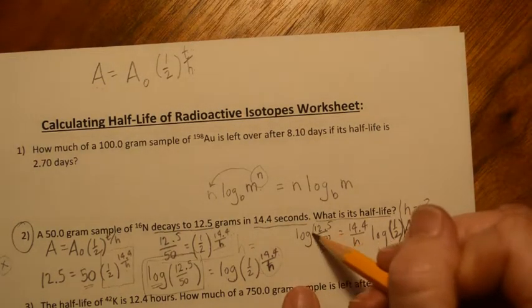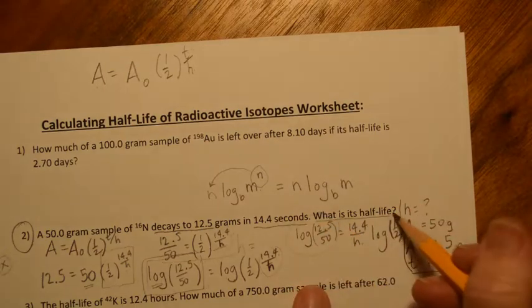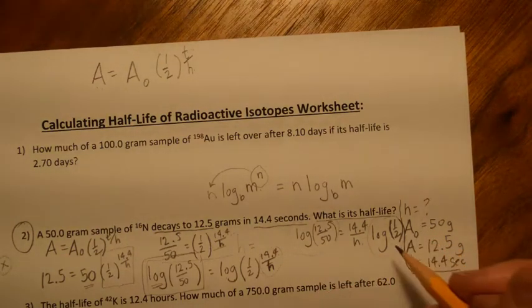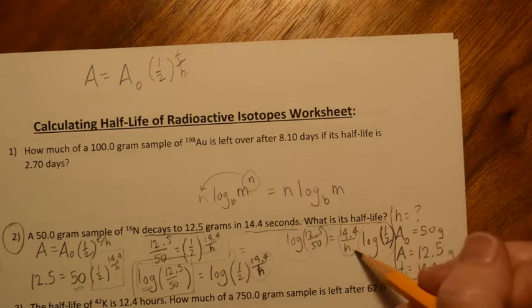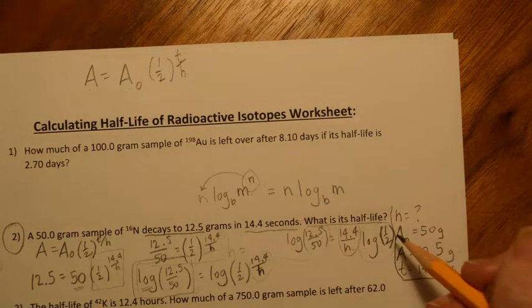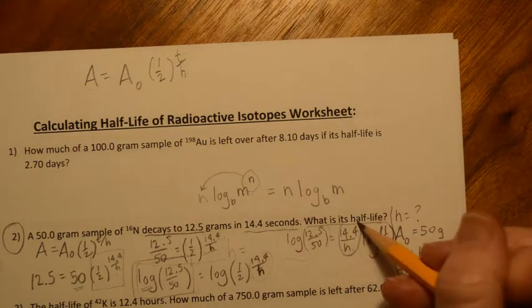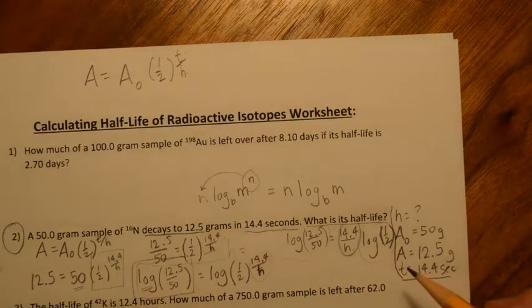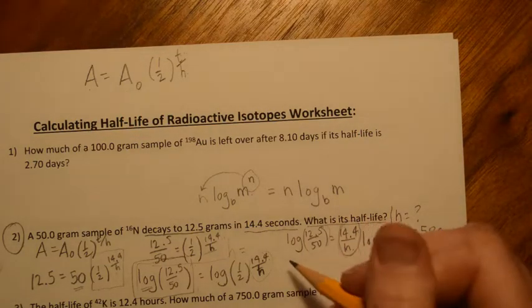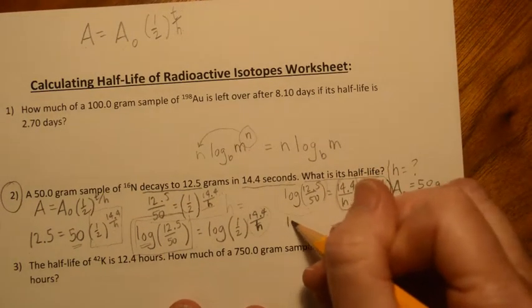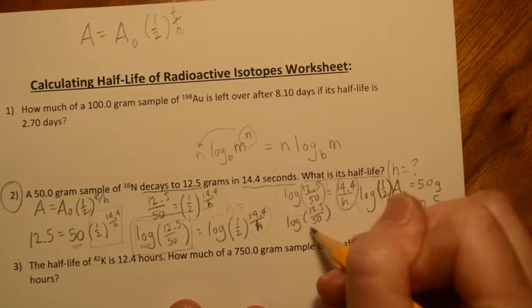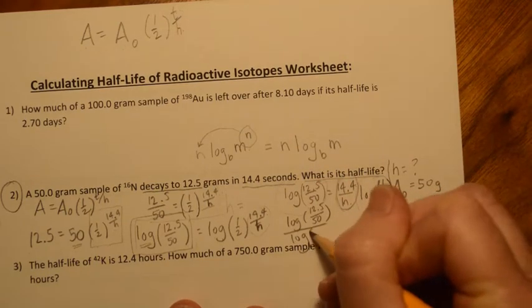Again, just as I said, this is a number right here. This is also a number right here. Log of 1/2 is just a number. And again, when we have a number equals something that has a variable in it times just another number, our strategy is to get things away from this where the variable is. So I'm going to divide both sides by log of 1/2. So I'm going to get log of 12.5 over 50 divided by log of 1/2.